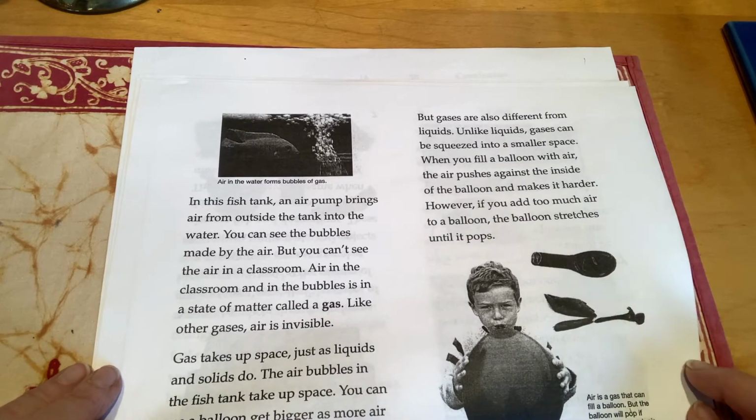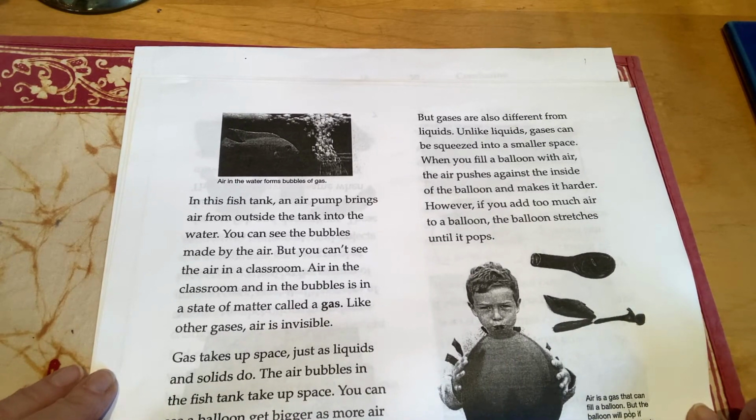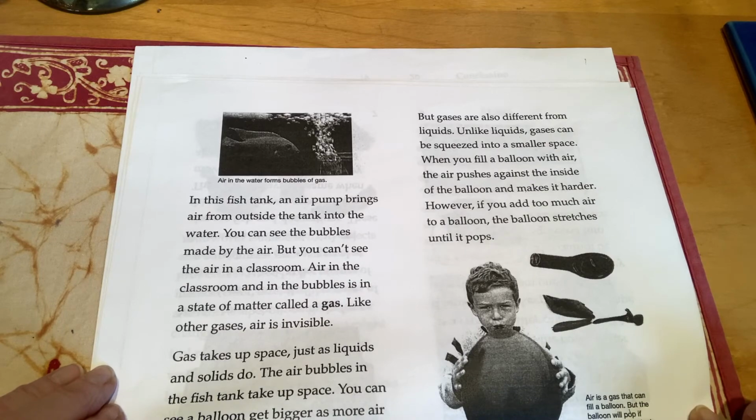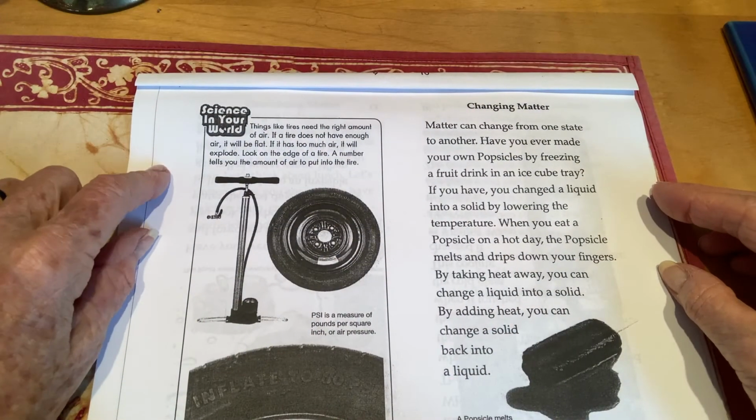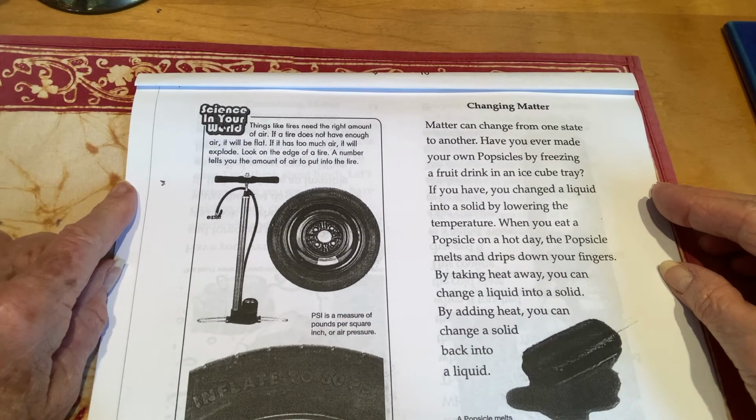But gases are also different from liquids. Unlike liquids, gases can be squeezed into smaller spaces. When you fill a balloon with air, the air pushes against the inside of the balloon and makes it harder. However, if you add too much air to a balloon, the balloon stretches until it pops. Things like tires need the right amount of air. If a tire doesn't have enough air, it will be flat. If it has too much air, it will explode.